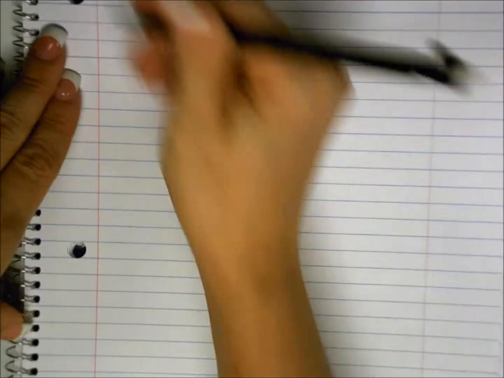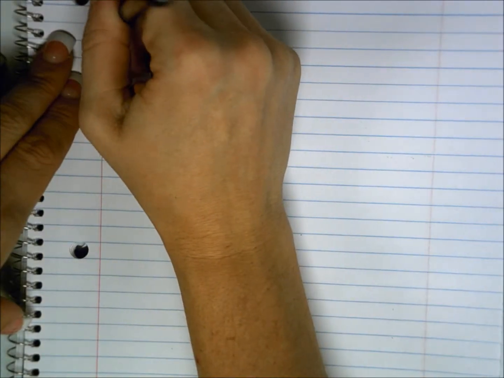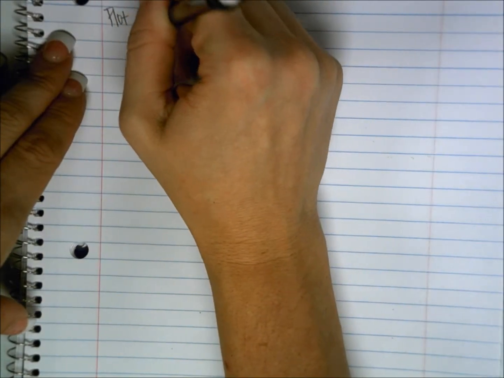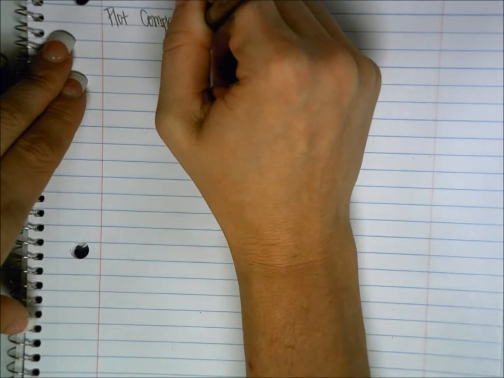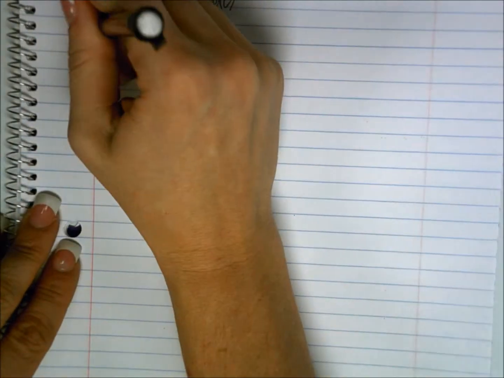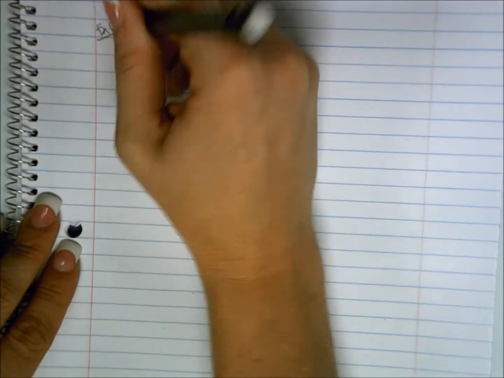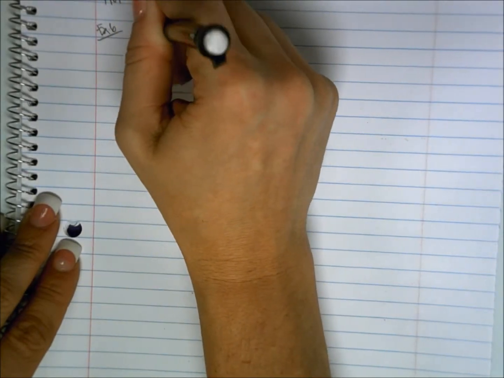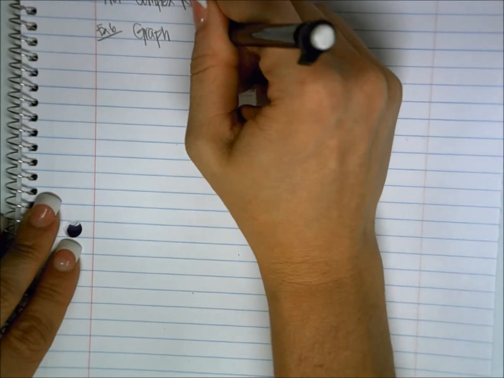Okay, thank you. Next thing I'm going to show you how to do is to plot complex numbers. For example, number 6, I would like you to graph 2 minus 3i. Now, you do not know how to do this yet, so I'm going to show you.